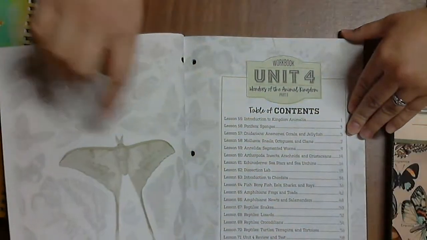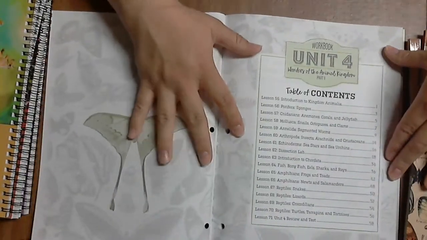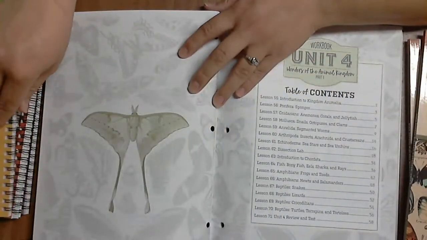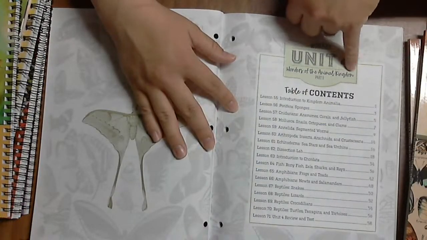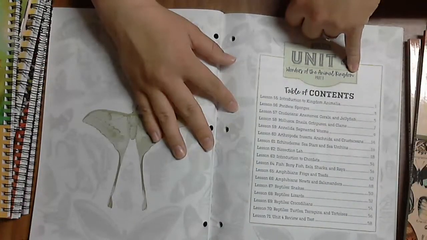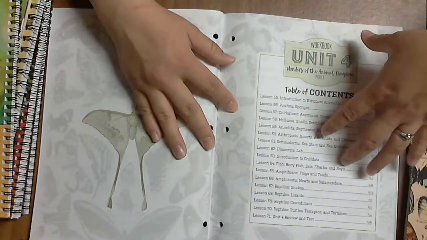All right, unit 4. This unit gives me the heebie-jeebies, but to each their own. I'm sure there are students and parents out there that love it. So this is Wonders of the Animal Kingdom Part 1. Again, kingdoms and classifications are going to come into play. Animals, wonders, life, ecosystems come into play, right?